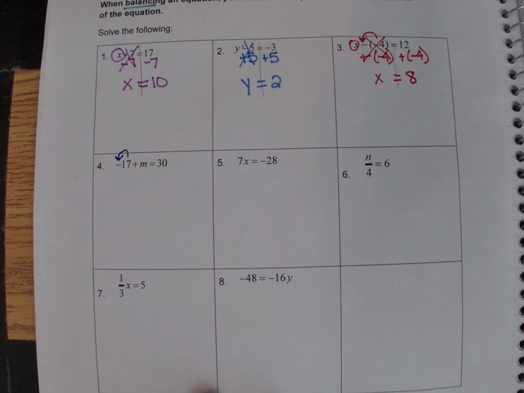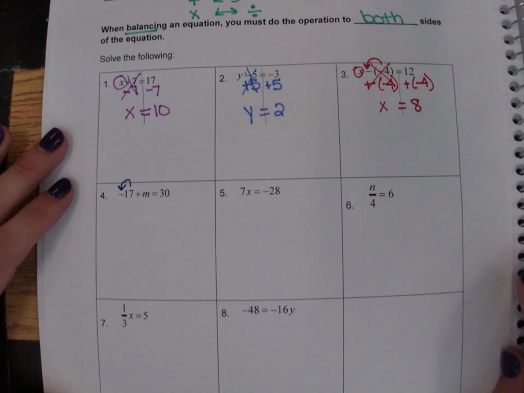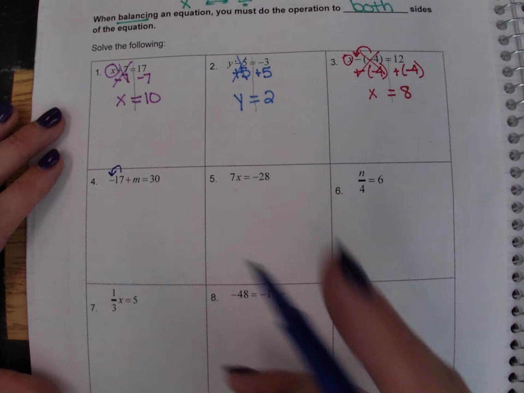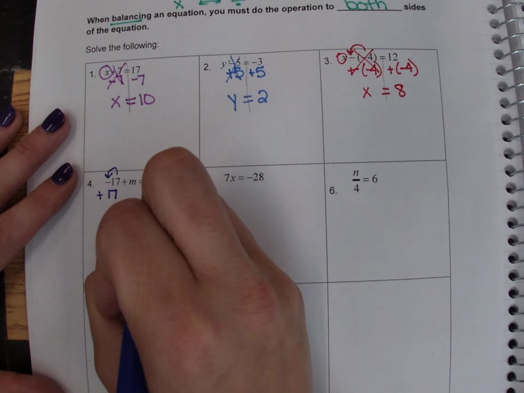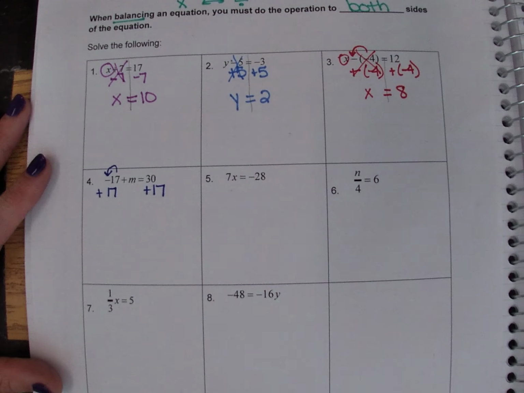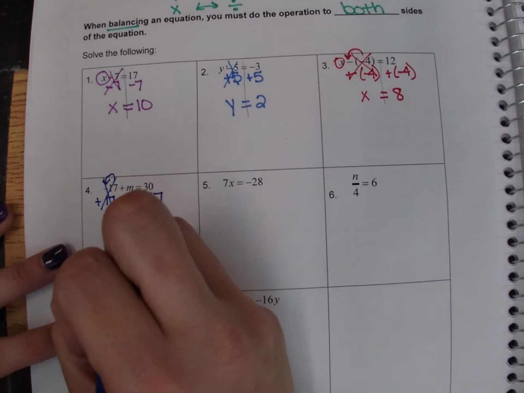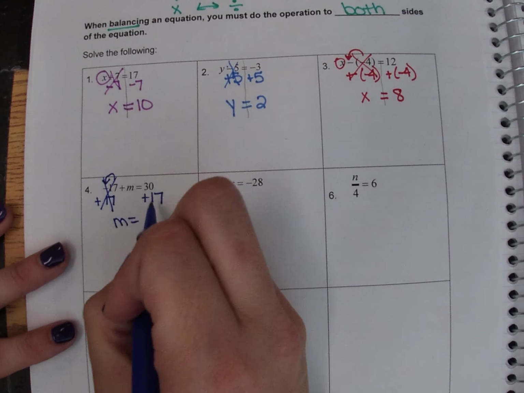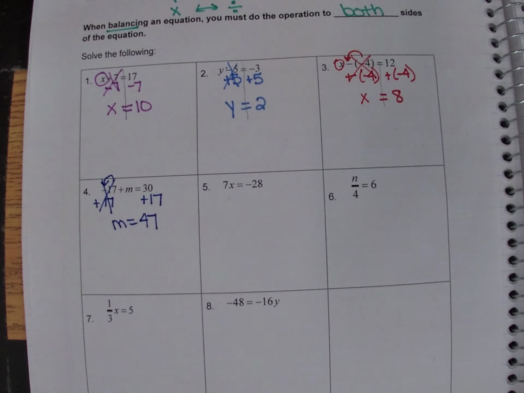And you might go, but that's a negative sign, not an operation. But a negative and a subtraction look an awful lot alike, right? And so our inverse of subtraction is addition. Whatever we do to one side, we also have to do to the other. So we know our 17s will cancel out. And then we're just taking 30 plus 17, which will give us a 47.